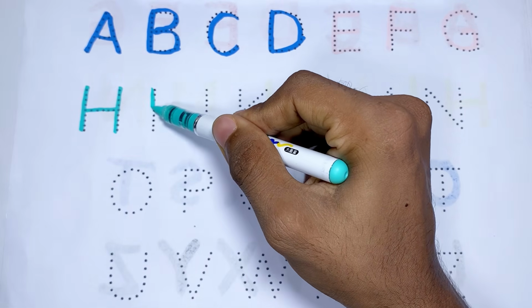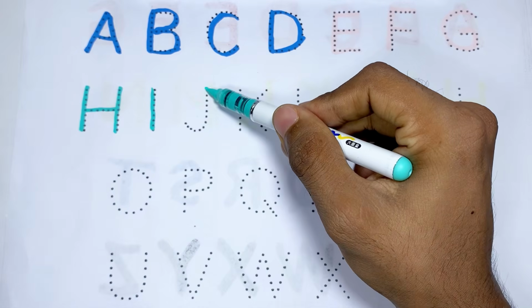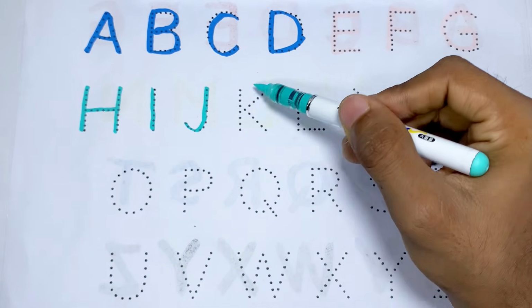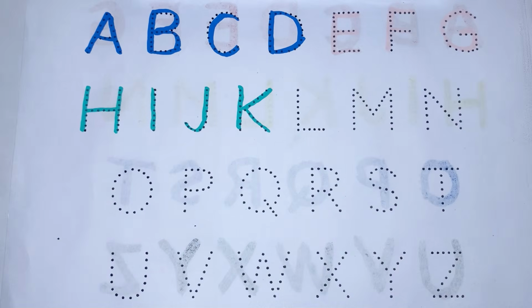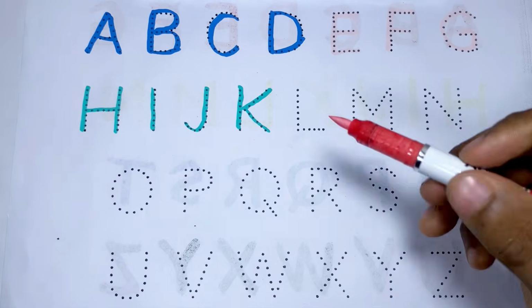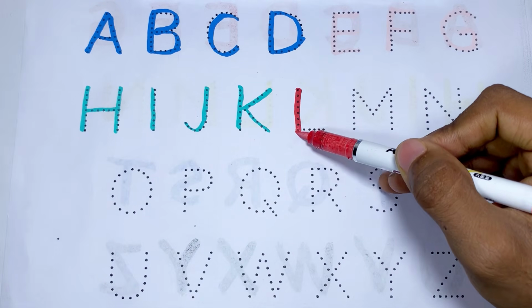H for helicopter. I for ice cream. J for joker. K for king. Now you draw L and use red color.